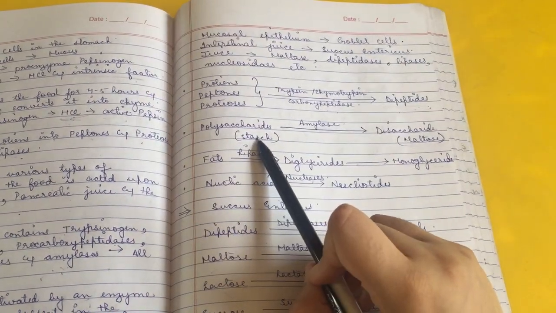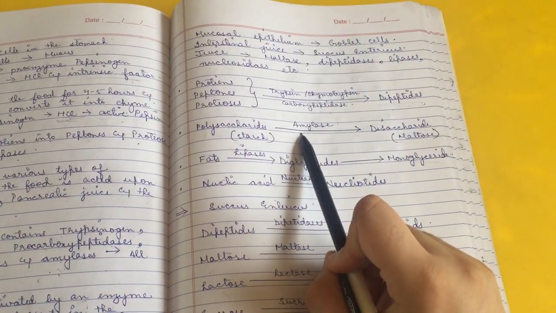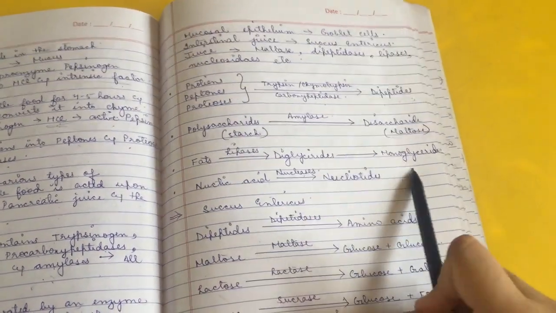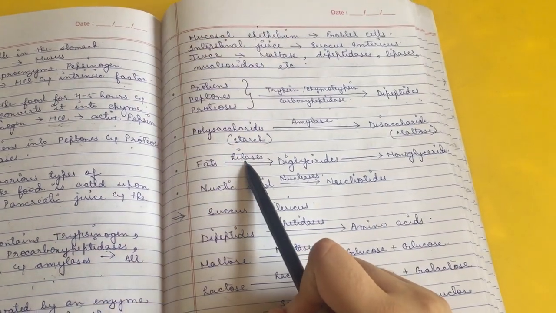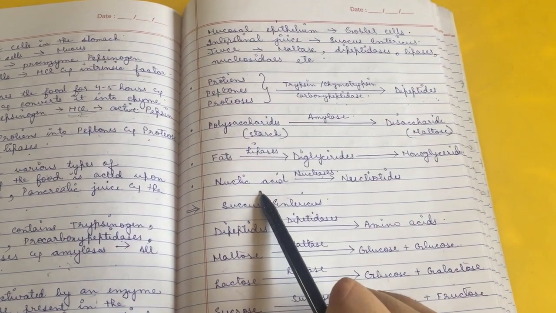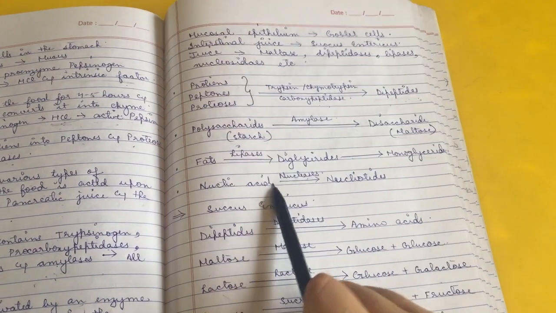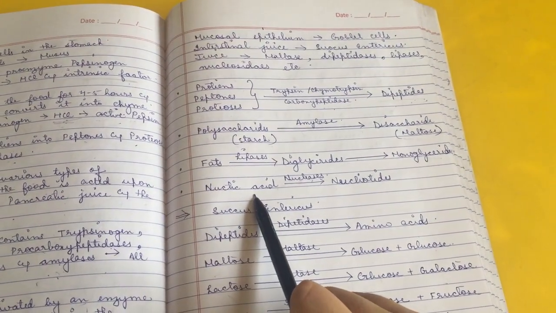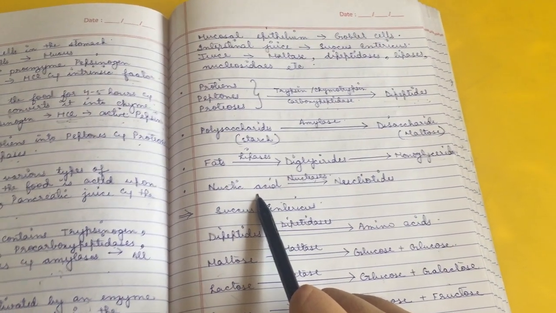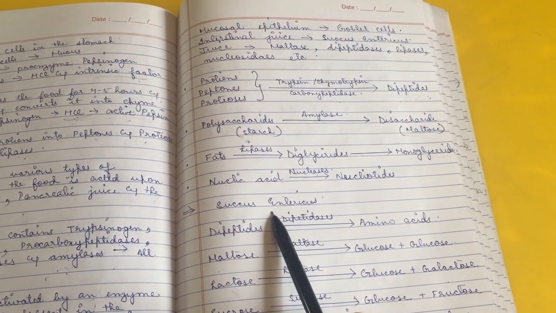Now the polysaccharide starch is broken down into disaccharide maltose in the presence of amylase, as we all know. The fats are broken down into diglycerides and monoglycerides by lipases. I have already discussed this previously. The nucleic acids are broken down into nucleotides by nucleases. So what are these nucleic acids? Nucleic acids are basically RNAs and DNAs. We will discuss about this in the chapter 8.